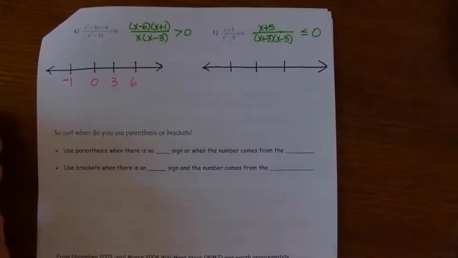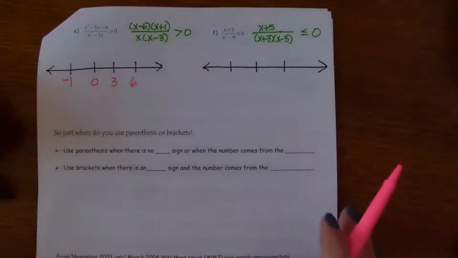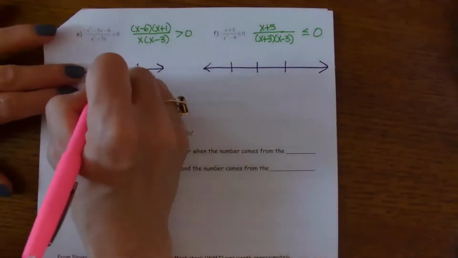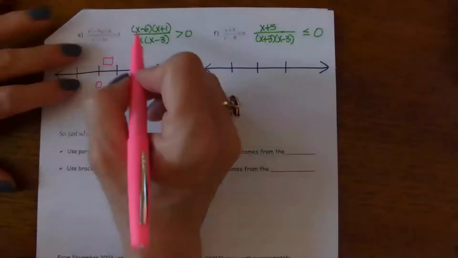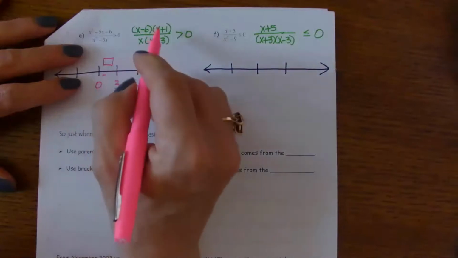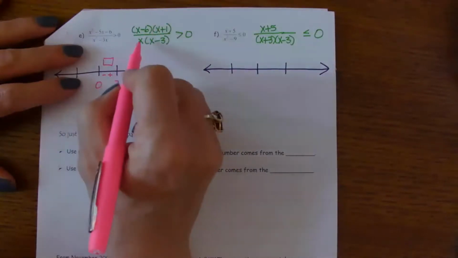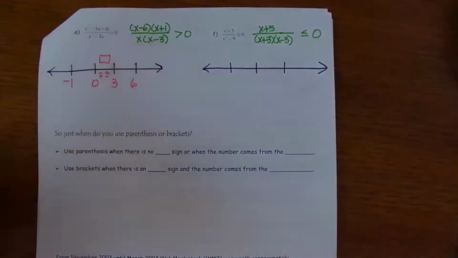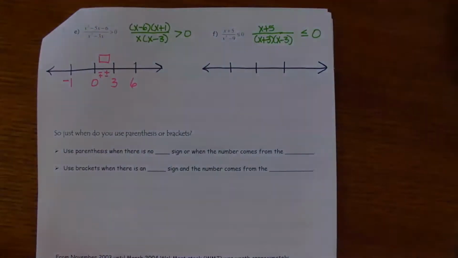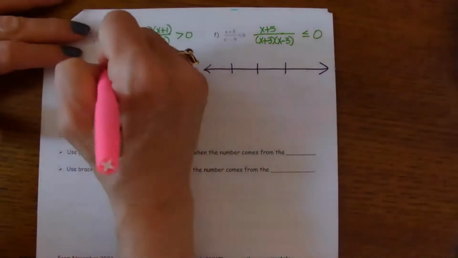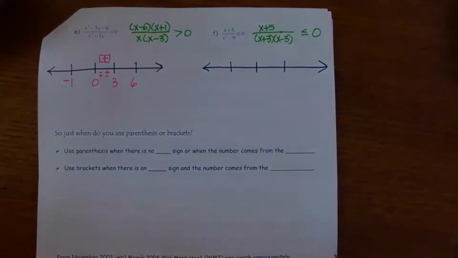So I only have to find one. What number do you want to plug in? I would probably plug in a 1. Right? 1 would be between 0 and 3. So I would find this sign, right? If you plug a 1 in, what do you get? 1 minus 6 is negative. 1 plus 1 is positive. Plug a 1 in here, it's positive. 1 minus 3 is negative. What do 2 negative signs give you? Positive, right? An even number of negative signs gives you a positive outcome. We don't worry about positive signs.